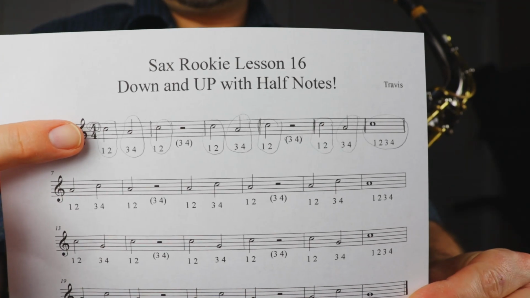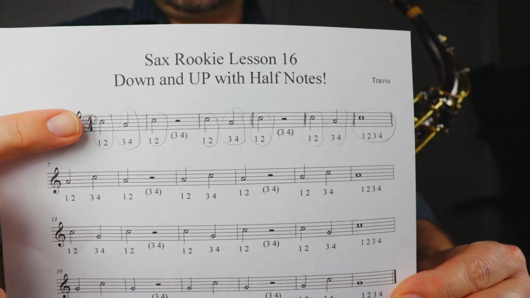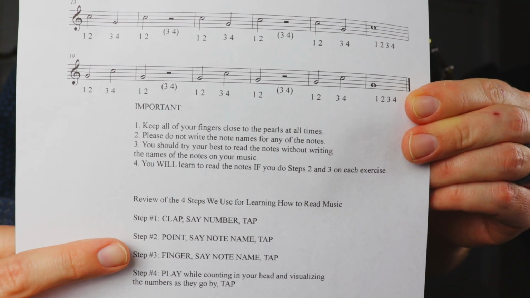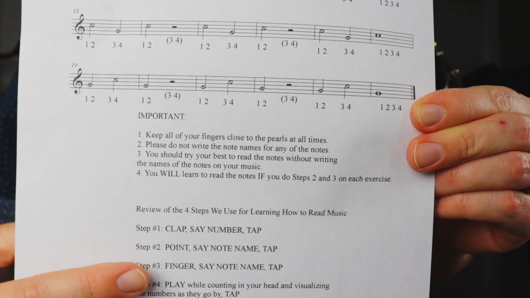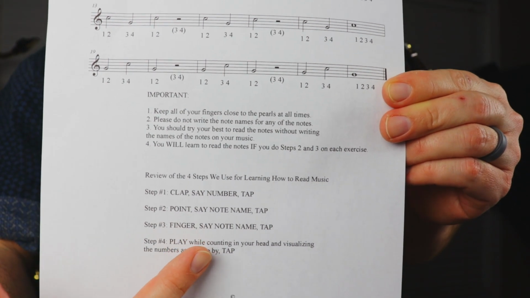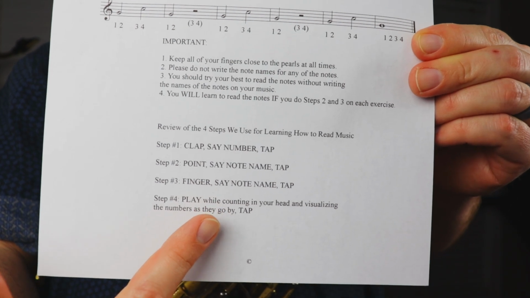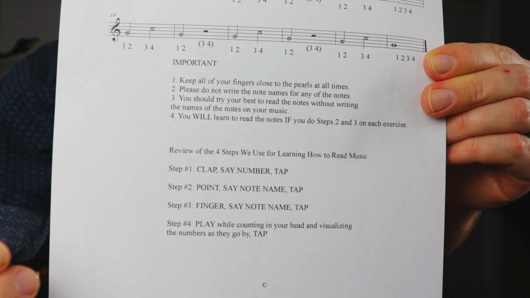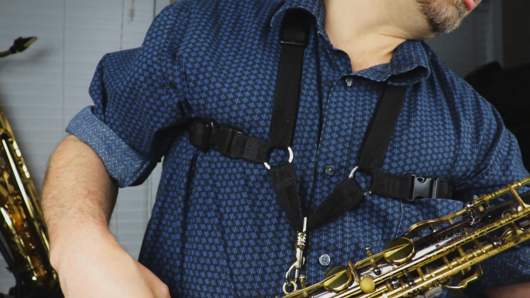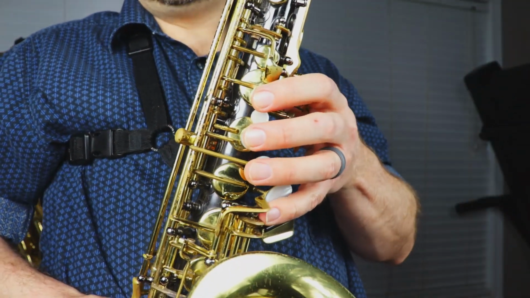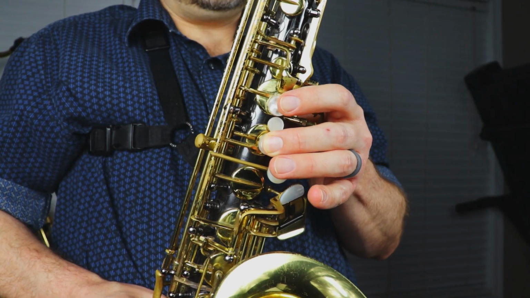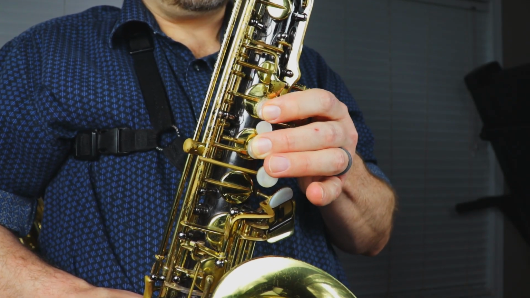So now we're going to finger and name this line. Of course, remember step 3, another very important step. Step 3, finger the note on the saxophone, say the note name out loud, and then tap your foot on the beat. Okay, so here we go. That first line, the first note is C, okay? And then the second note is A.